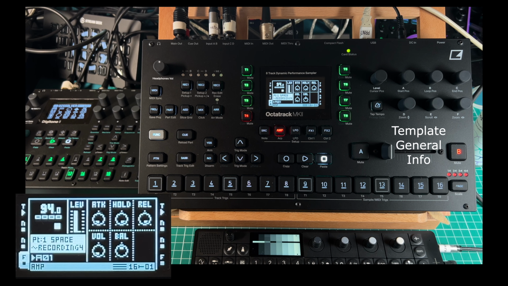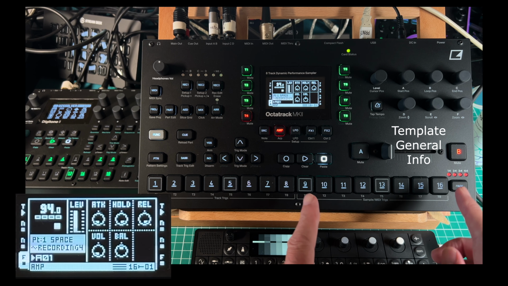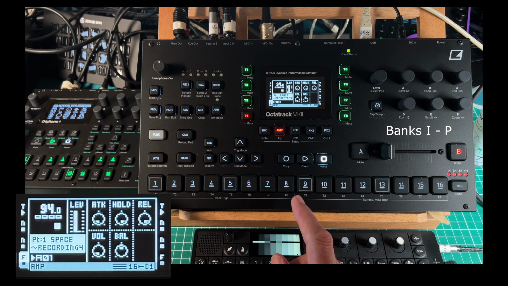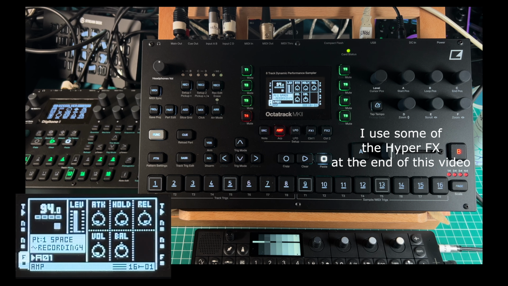Now, with this hybrid template, it's a combination of the performance mixer and the hyper effects. The hyper effects are on 9/16, and the performance mixer is on 1/8. So I'm going to concentrate on that because that's more my kind of thing. I'm not so much into the glitchy, noisy stuff, but I'll probably get to that in another video.